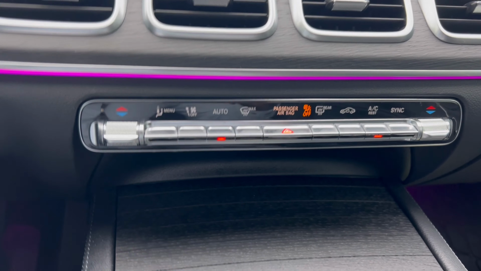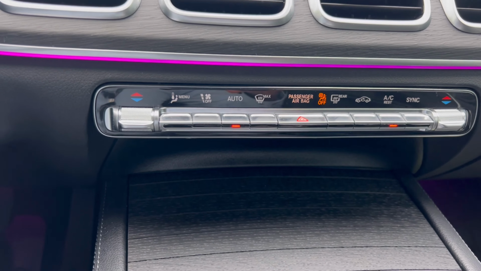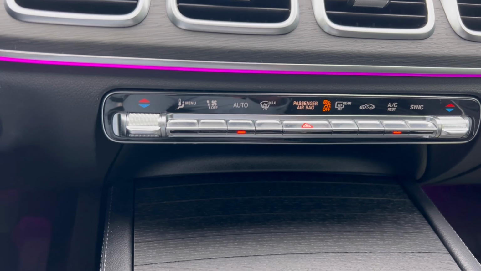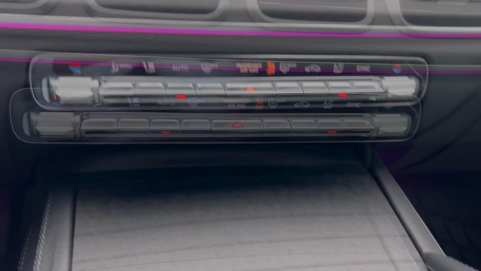You may want to, at that point in time, do it manual mode, adjust the fan speed. But after a while, you do want to drive the car in auto mode. It's going to do everything it can to keep it on auto. That way you're not thinking about it.